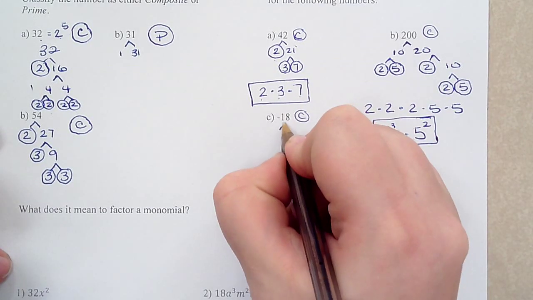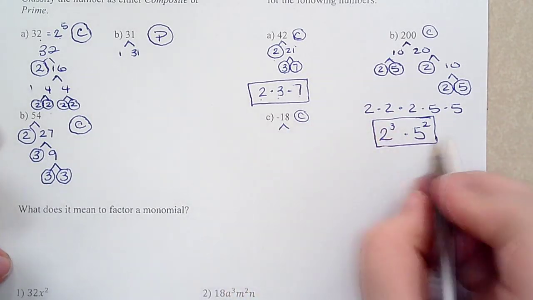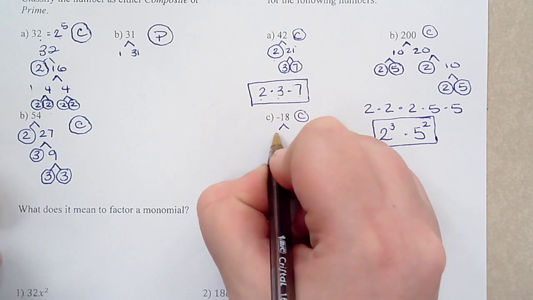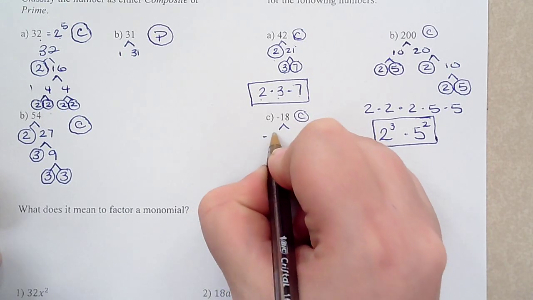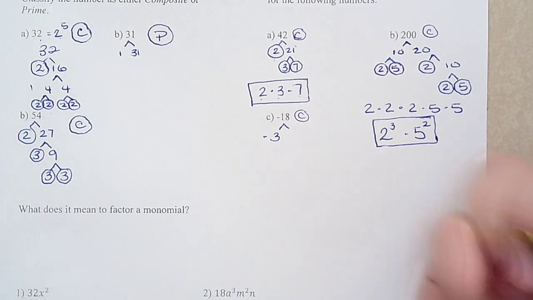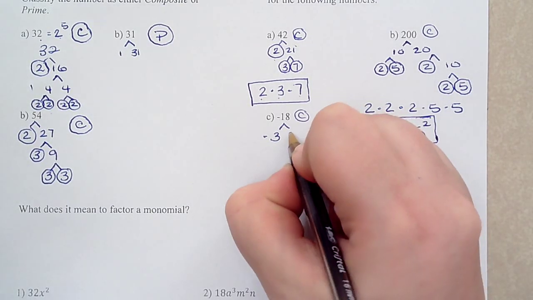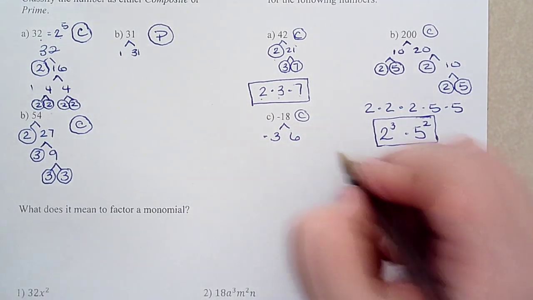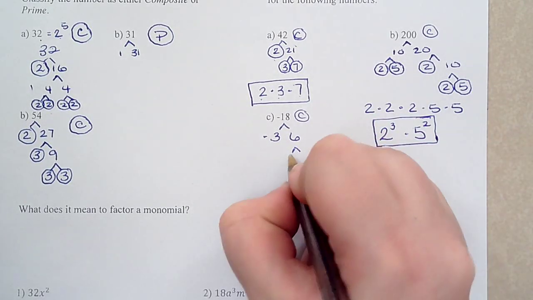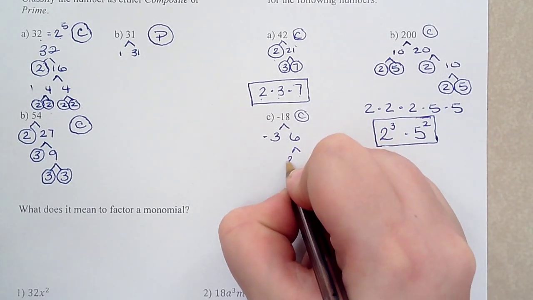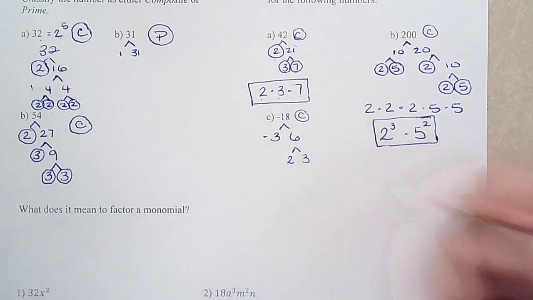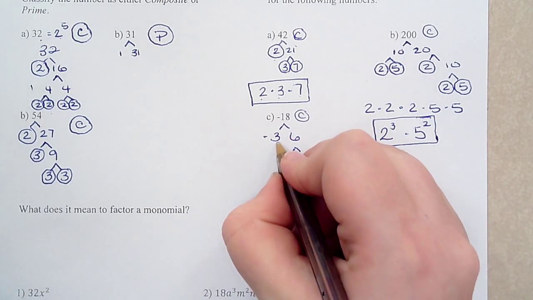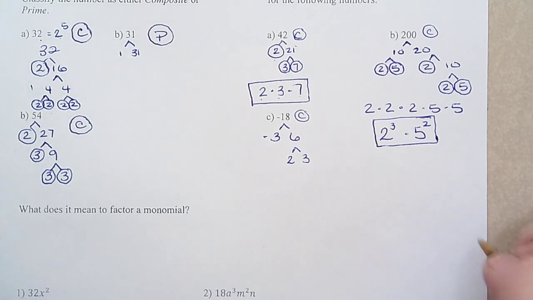So let's do it with negative 18. I'll do this one again with a little different flair. So I'm going to find that the factors of 18 are negative 3 and 6, or 3 and negative 6, whatever you like. And then I've got a 2 and a 3 here. Now, the only thing I'll say about this one is that I don't really like the negative 3 if I can help it.